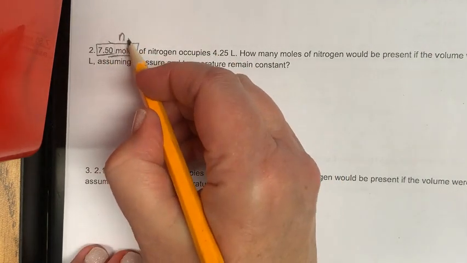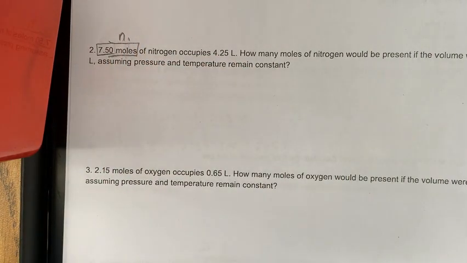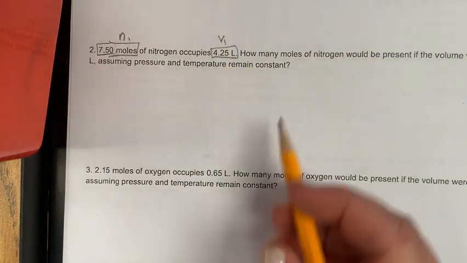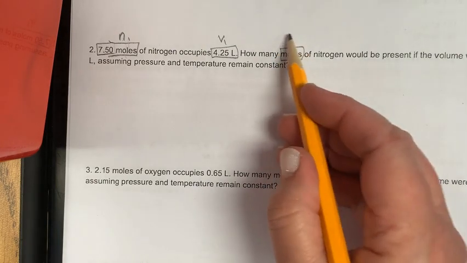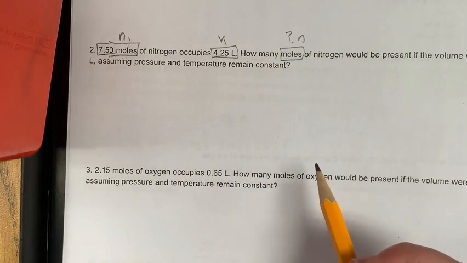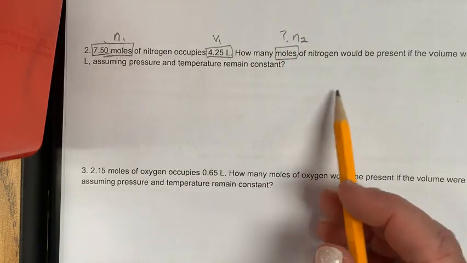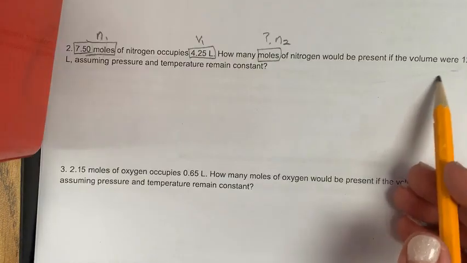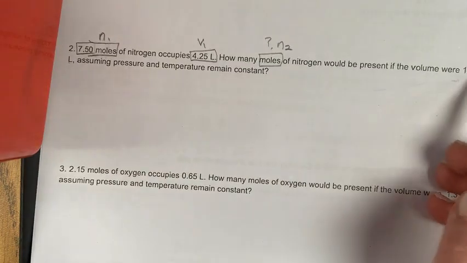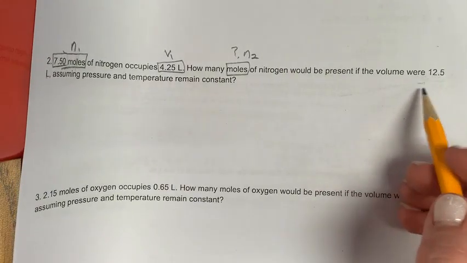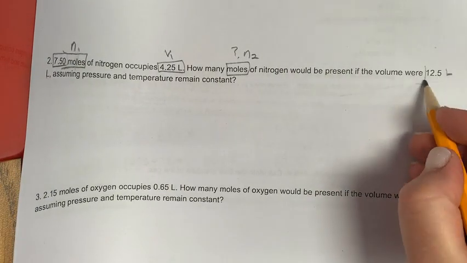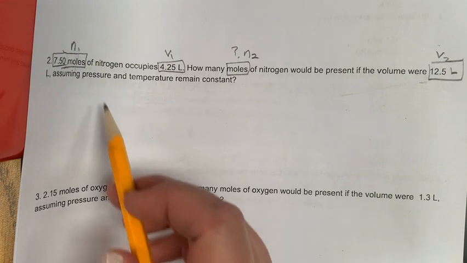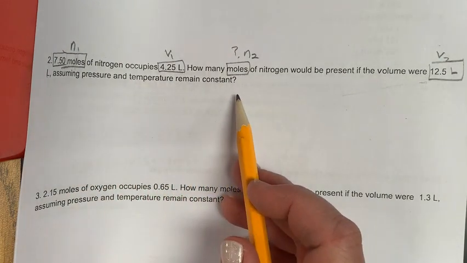That's going to be our N1. 7.50 moles of nitrogen occupies 4.25 liters. That's our V1. How many moles of nitrogen? We don't know. That's our N2, but we don't know what it is. It would be present if the volume were 12.5 L. I hate that the unit is over here and the number is over here. I would have changed that if I'd caught that. This is going to be our V2, assuming pressure and temperature remain constant.